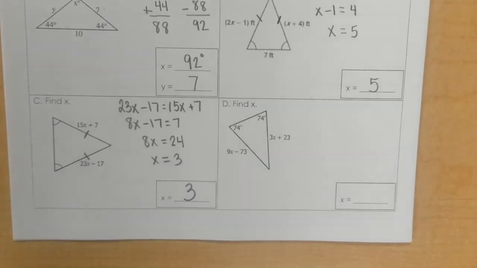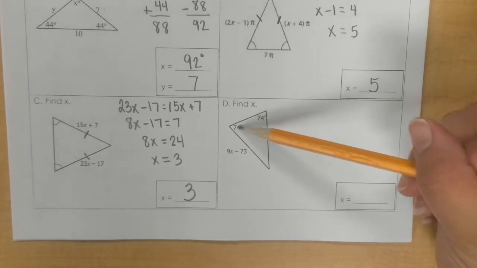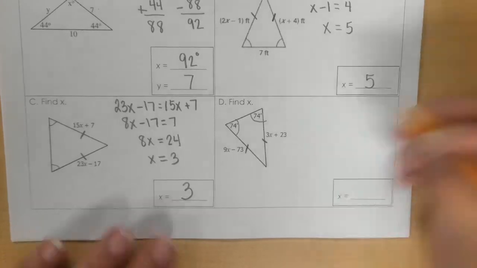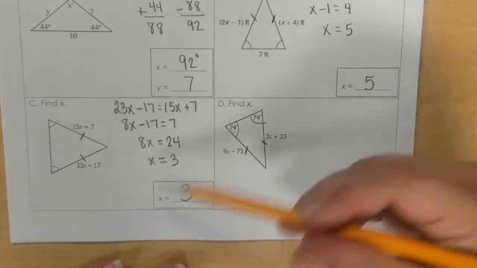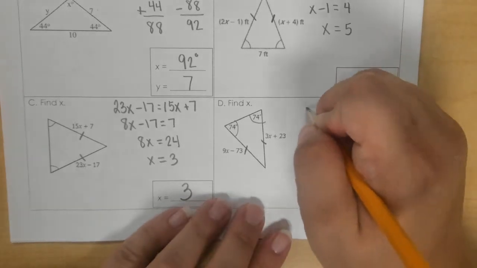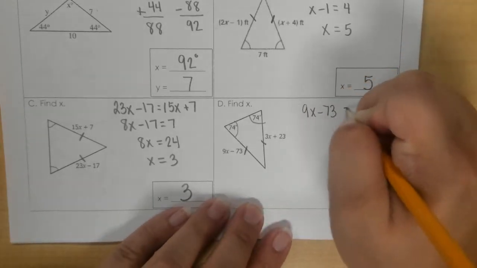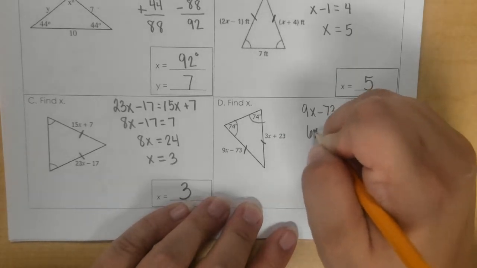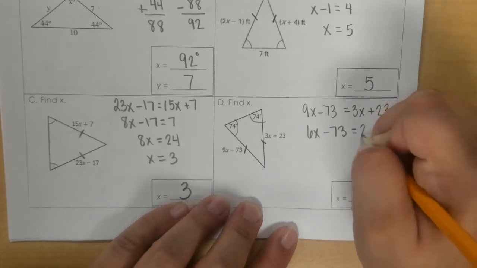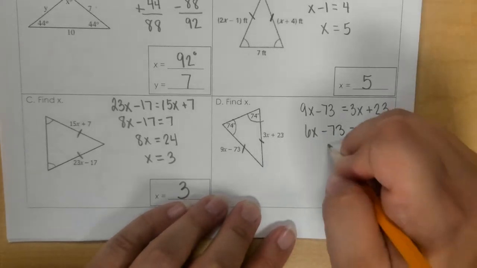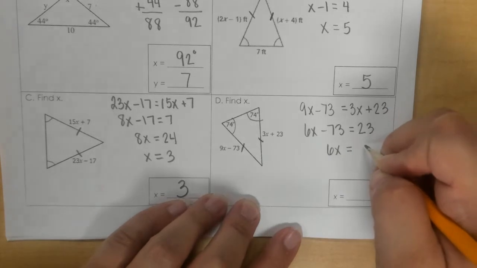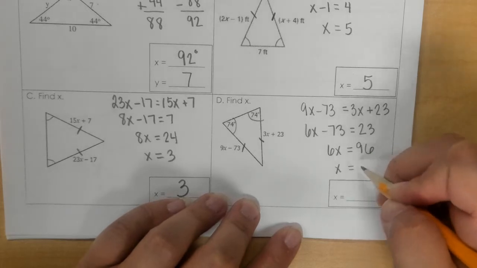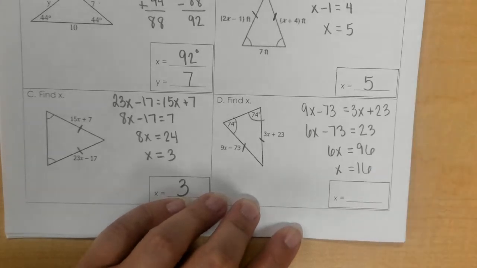And then in letter D, we know these are our base angles here because they are congruent, meaning these two legs are congruent. And again, it's very similar to C and B. We're setting these two expressions equal to each other. So subtract 3, we get 6x. We add 73, and we get 96. And then lastly, we divide by 6, and we get 16.